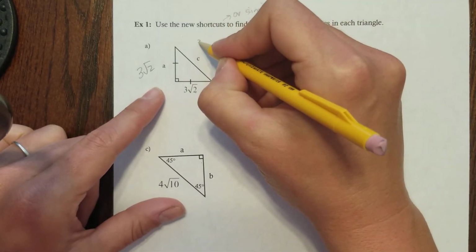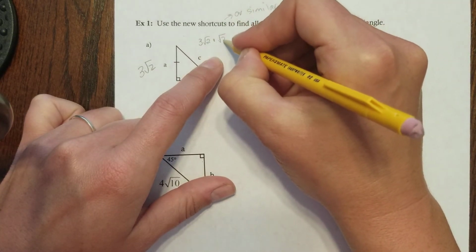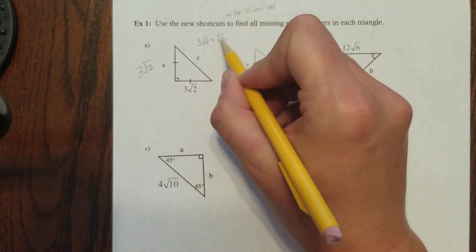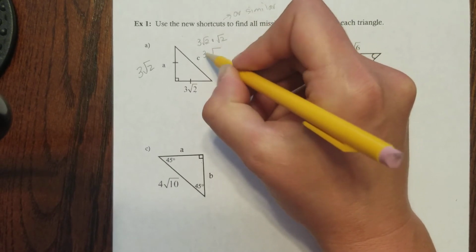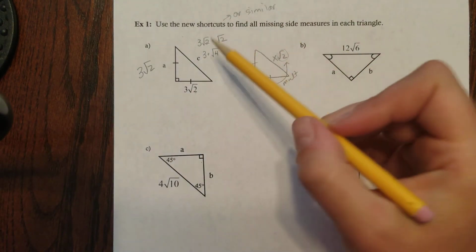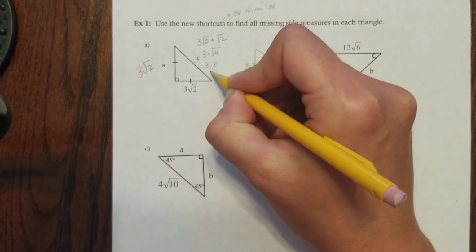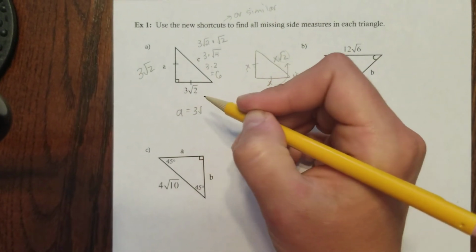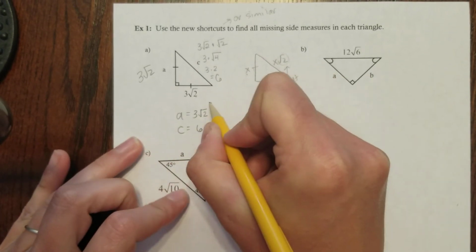So this is going to be 3 root 2, because that's already the leg, times another square root of 2. What happens? Well, the 2's are both under square roots, so we can multiply them. So that'll be 3 times, now the square root will stay, so 3 times the square root of 4. If you get here, you're doing awesome. What's the square root of 4 though? Just 2, so 3 times 2. So our hypotenuse would equal 6. So A will equal 3 square root of 2, and C will equal 6.